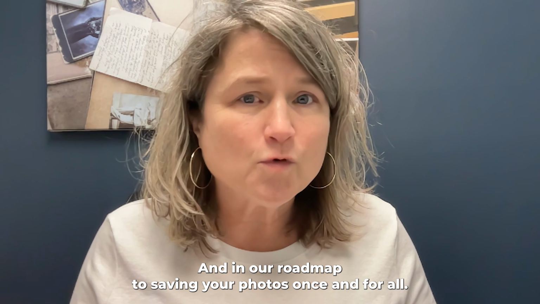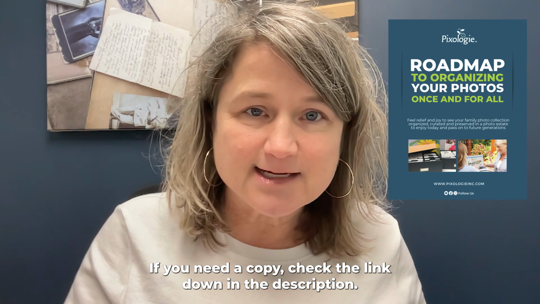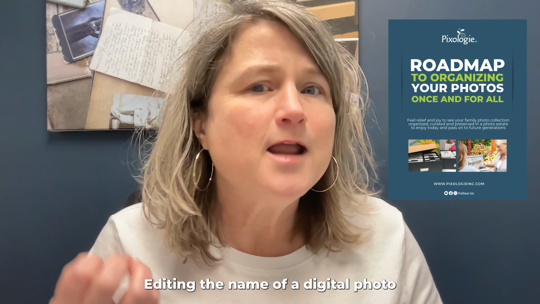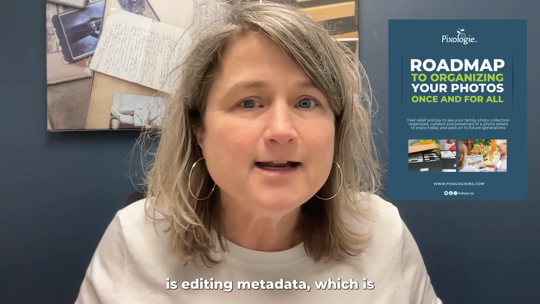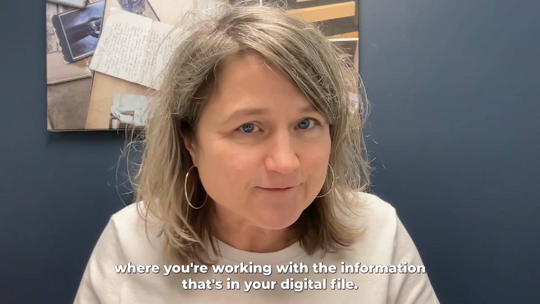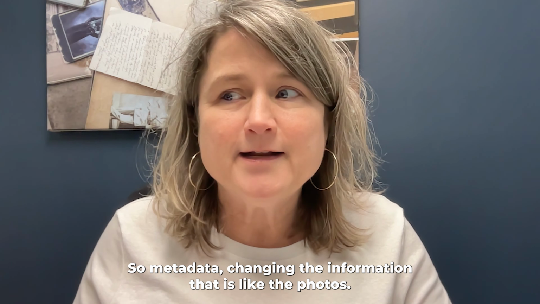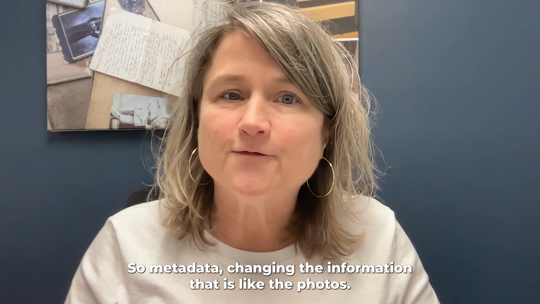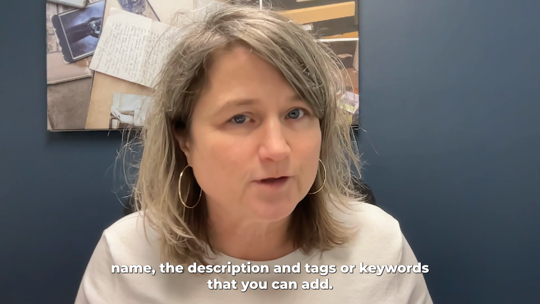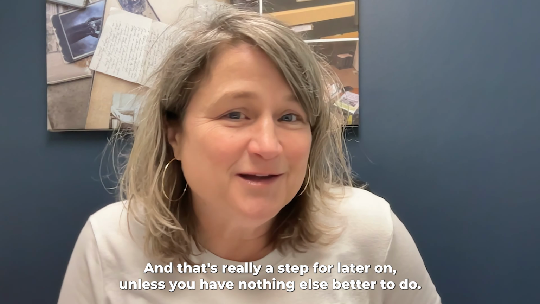And in our roadmap to saving your photos once and for all, if you need a copy, check the link down in the description. In the roadmap, editing the name of a digital photo is editing metadata, which is step 7, where you're working with the information that's in your digital file. Okay, so metadata, changing the information, that is like the photo's name, the description, and tags or keywords that you can add. And that's really a step for later on, unless you have nothing else better to do.